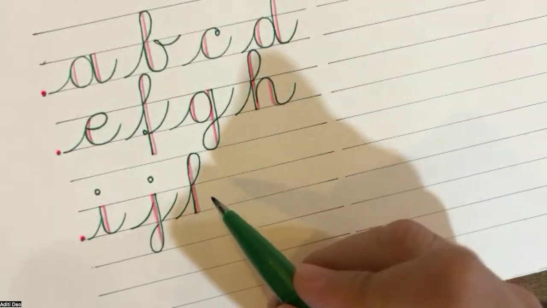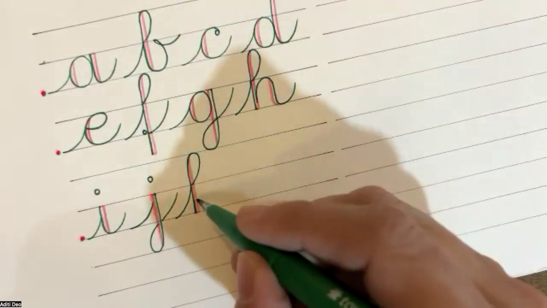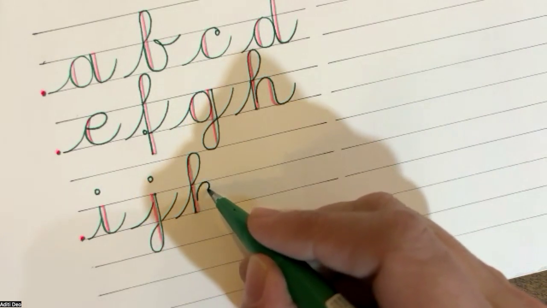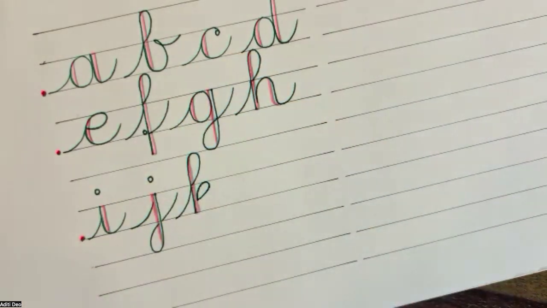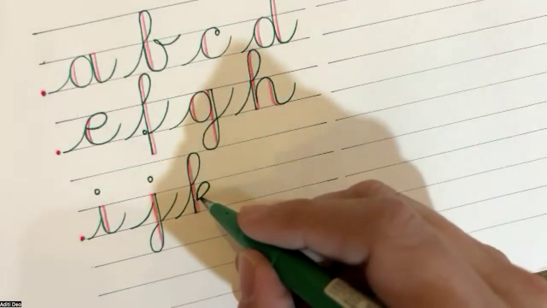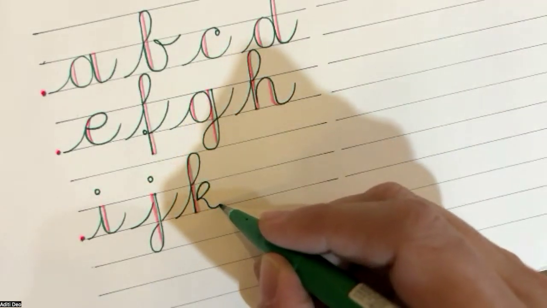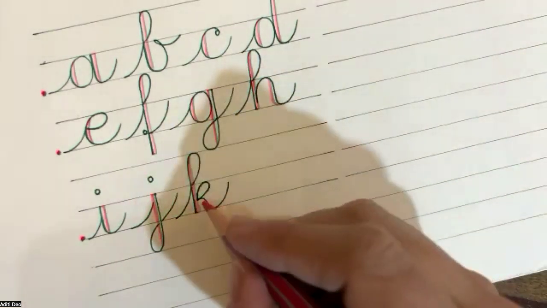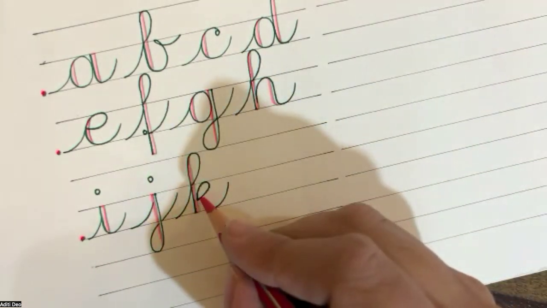and for the K, the shape that we make will be like a petal shape, like this, and then a tiny arch like that. And here we can put the thickness on the inside or the outside.